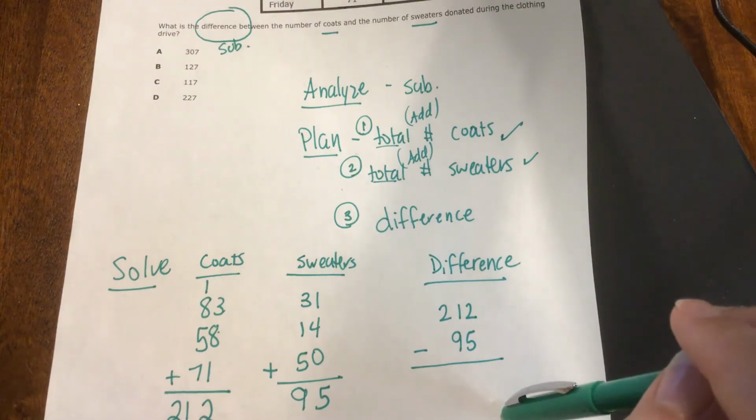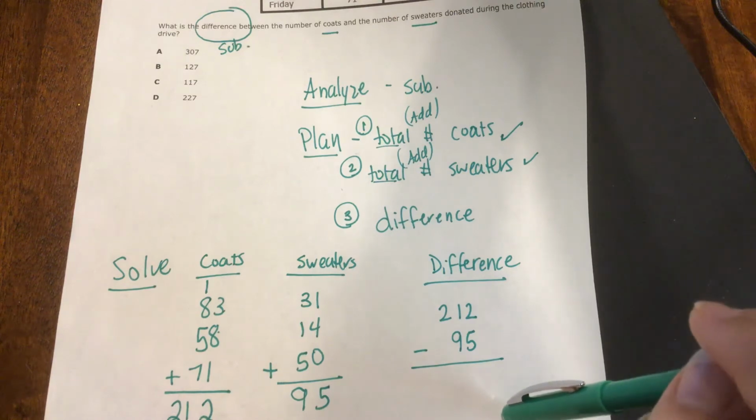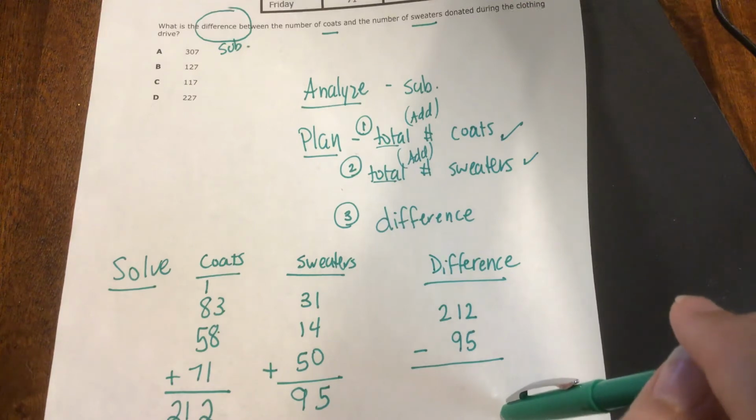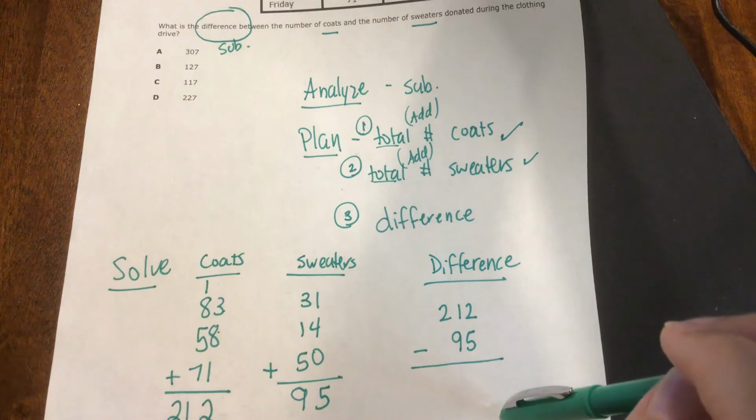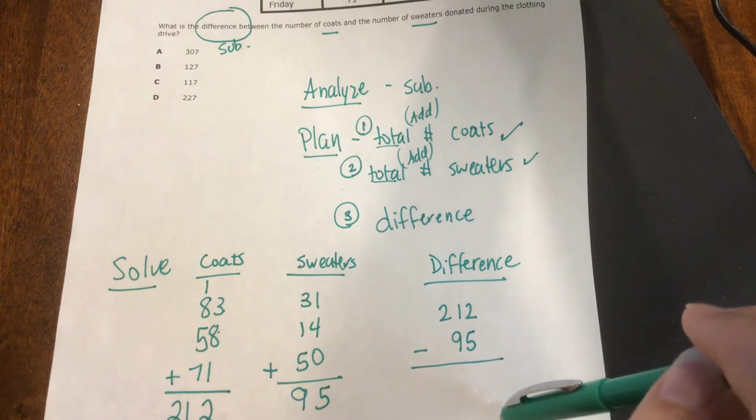I'm going to give you just a second to start working that problem out on your own. 212 minus 95. If you like to draw base 10 blocks to do subtraction, that's awesome. Do that. If you like to make strip diagrams, perfect. As you know, there's so many ways to solve a problem. And as long as you get the right answer, that's all that matters, right? I always tell my classes, everyone's brain works differently, and whatever works best for you, that's what I encourage you to do for your problem-solving process.